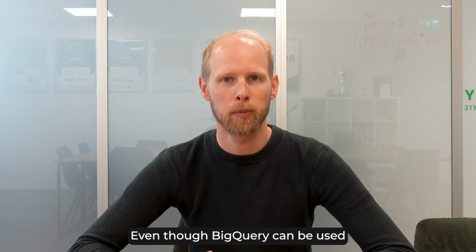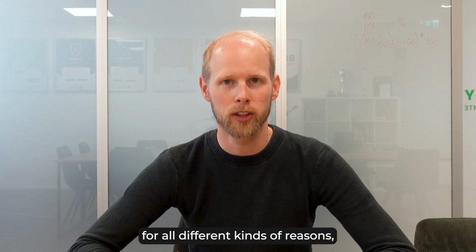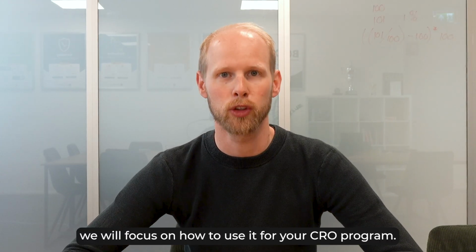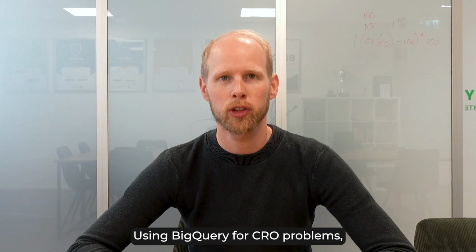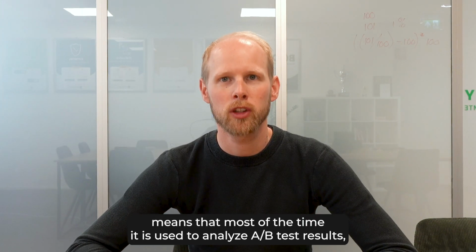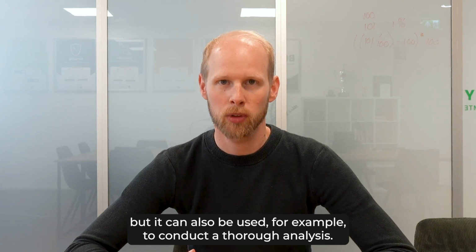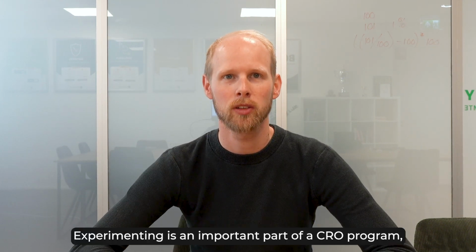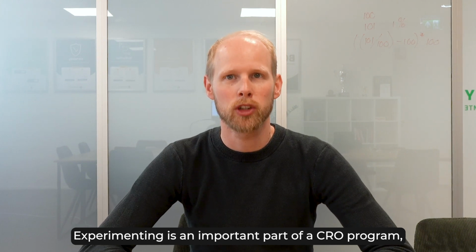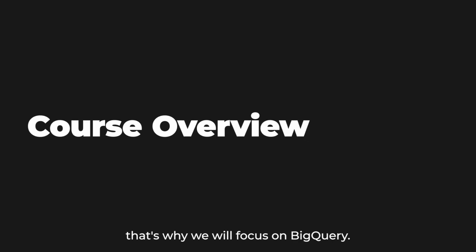Even though BigQuery can be used for all different kinds of reasons, we will focus on how to use it for your CRO program. Using BigQuery for a CRO program means that most of the time it is used to analyze A/B test results, but it can also be used, for example, to conduct a funnel analysis. Experimenting is an important part of a CRO program. That's why we will focus on BigQuery.